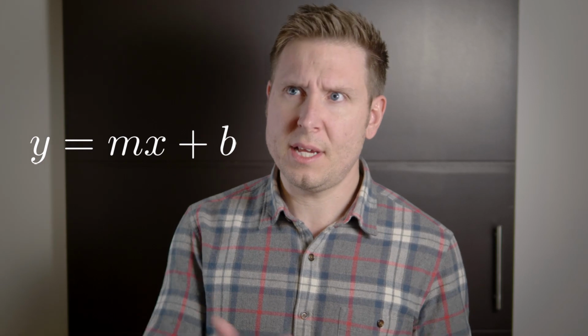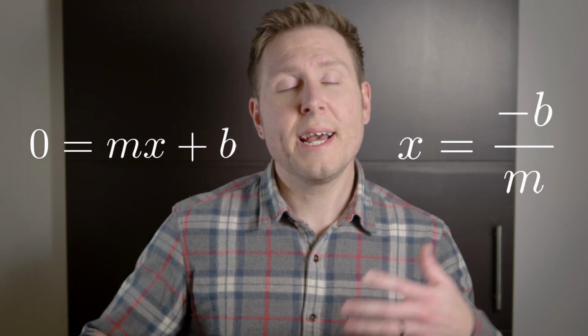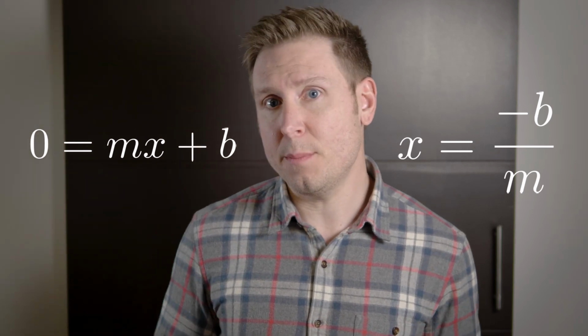Now, for linear equations, finding the 0 of a linear equation is super easy. If you have an equation like y equals m times x plus b, then this equation equals 0, that is y equals 0, when x is equal to negative b divided by m. The quadratic formula is sort of the equivalent of that negative b over m, but for quadratic equations.